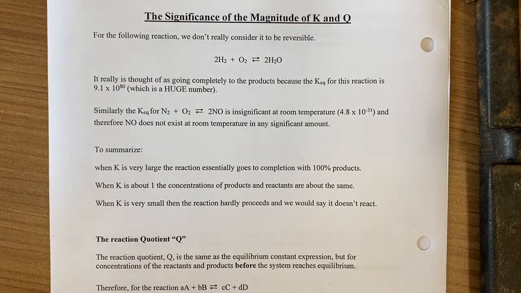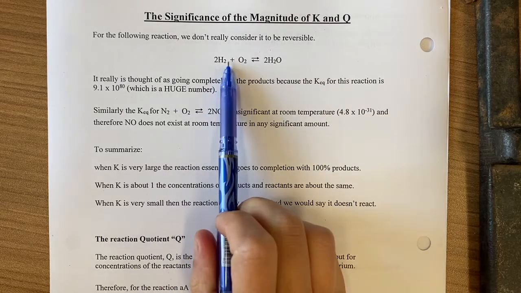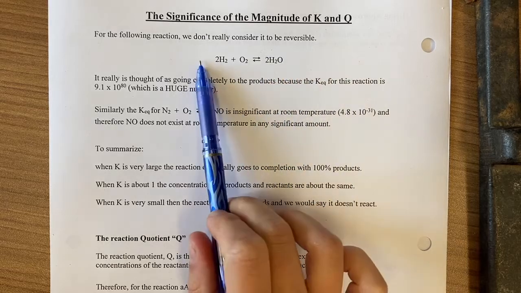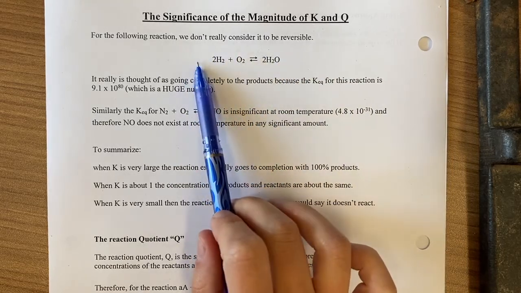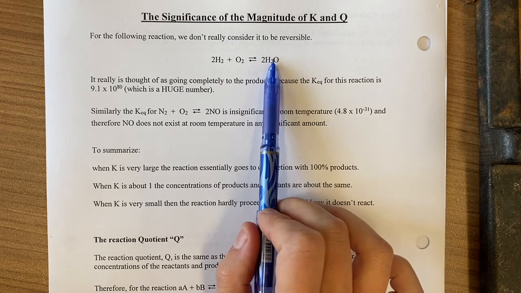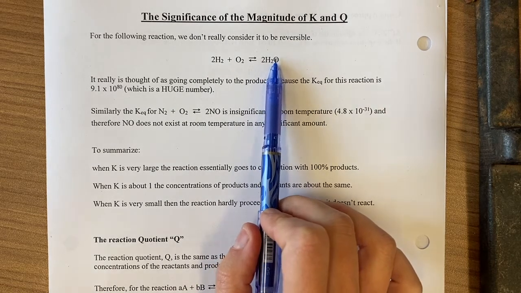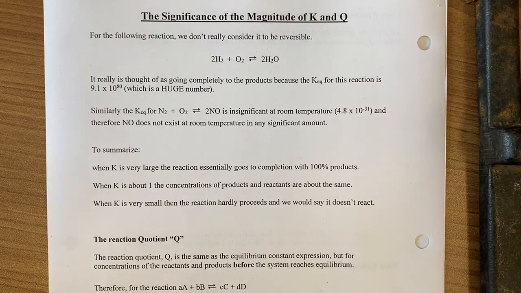As we've mentioned a few times before, the magnitude of the value of the equilibrium constant, KEQ, tells us where the equilibrium lies in terms of a reaction, whether it's going to proceed in the forward direction and make mostly products, whether it's not going to proceed in the forward direction and there'll be mostly reactants, or whether we're going to have some of both. So we've touched on this a little bit, but here we're going to have a more official note about what the magnitude of K really means.